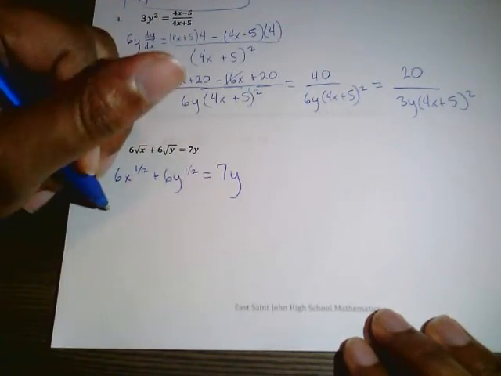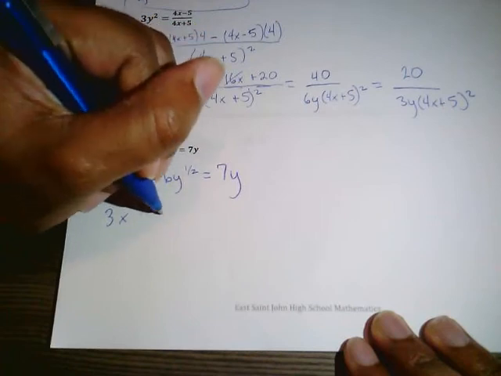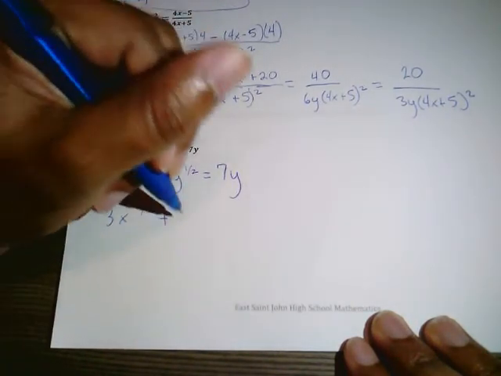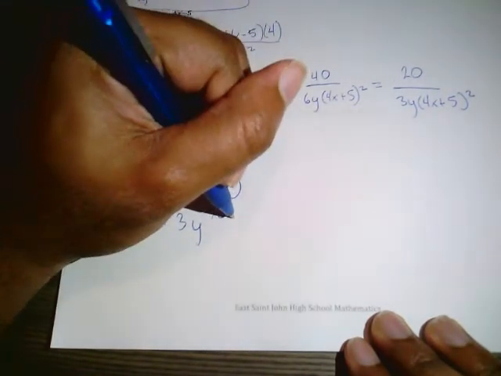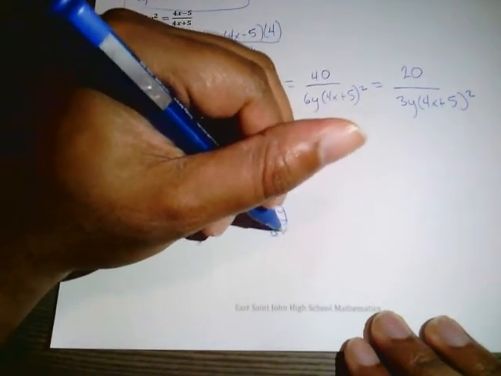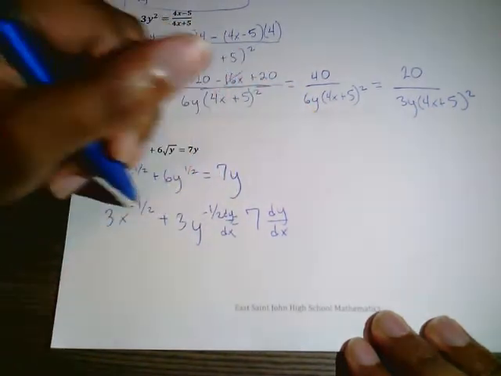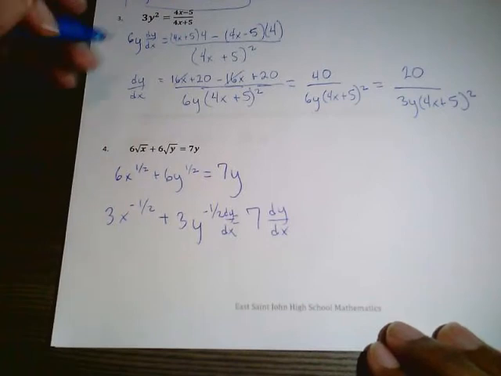So that will become 3x to the negative 1/2 plus 3y to the negative 1/2 equals 7 dy dx, and we need a dy dx behind this y because we took a derivative of a y variable.